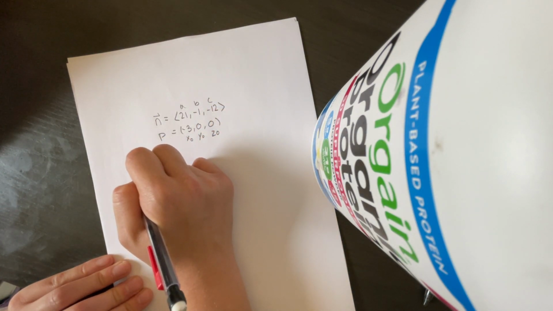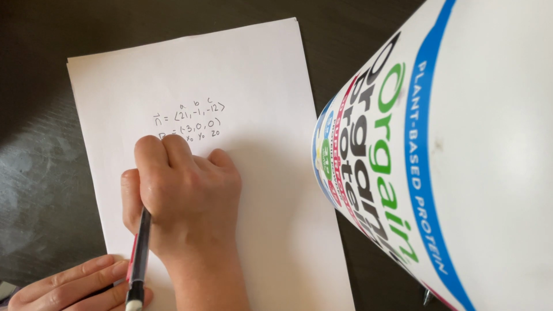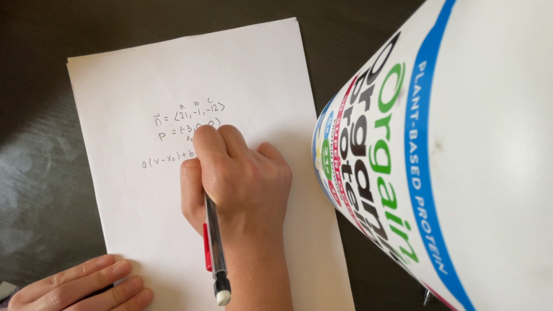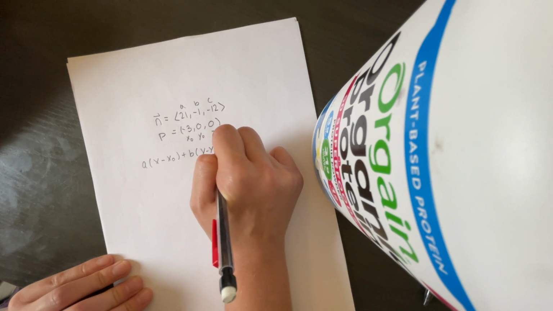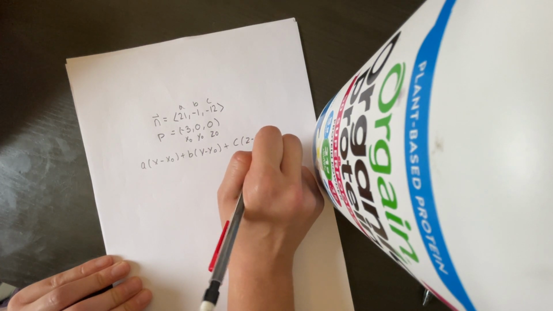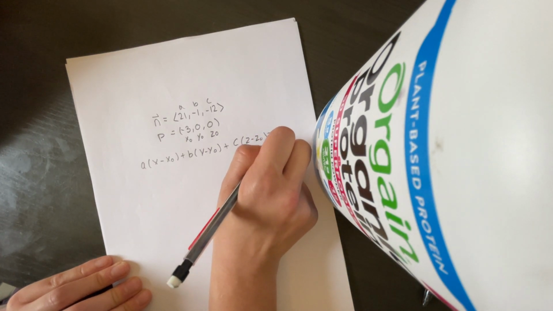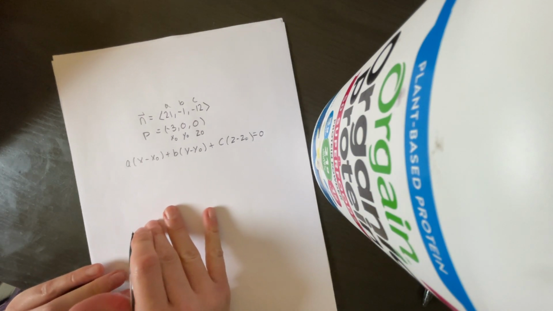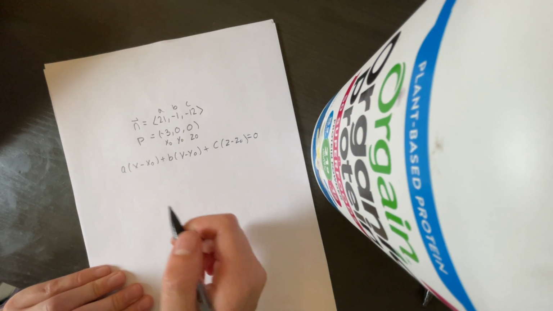And we have our equation A(x minus x naught) plus B(y minus y naught) plus C(z minus z naught) equals 0.